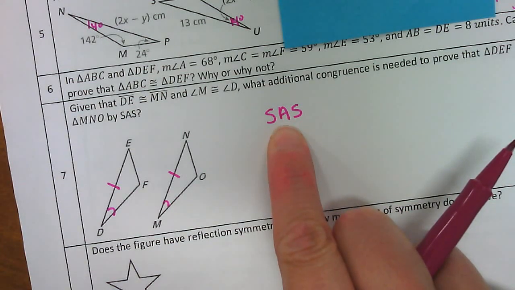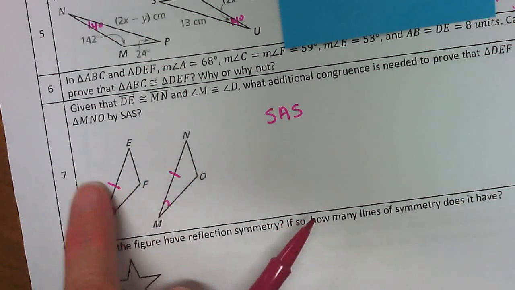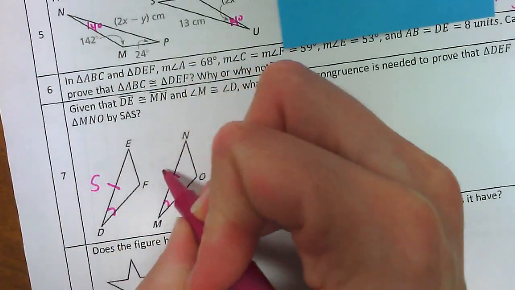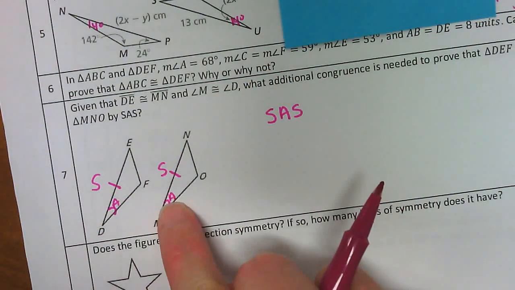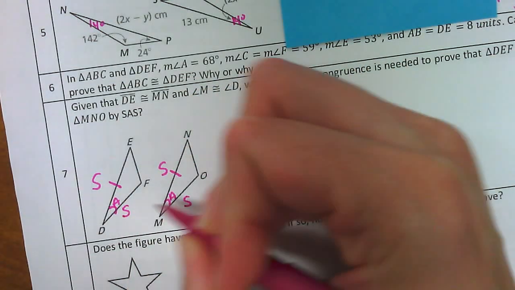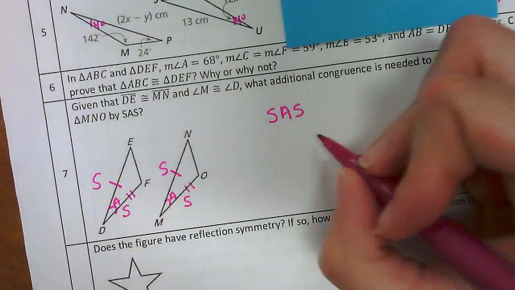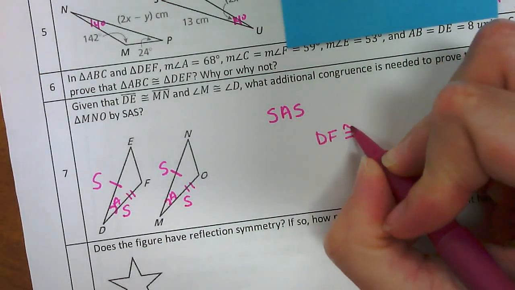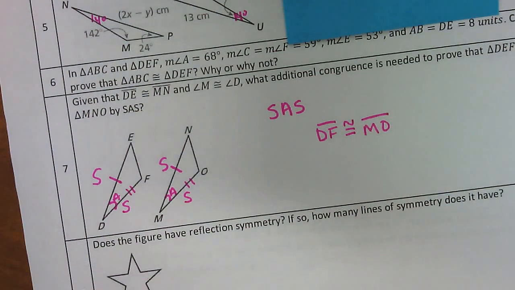The angle has to be between the two sides. So right now I've got these sides, so these are my S's. I've got these angles. So if I want that angle to go between two sides, I would need this side to be the same. So DF would need to be the same as MO. That would prove by SAS.